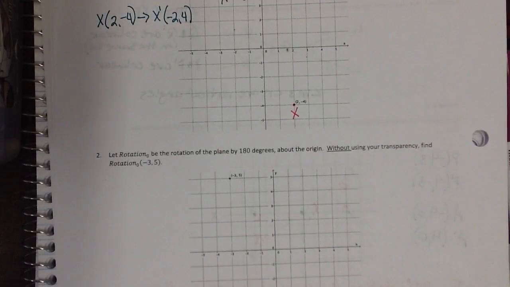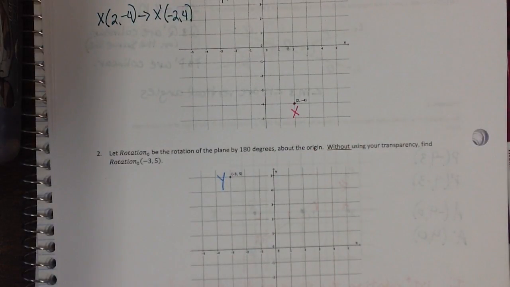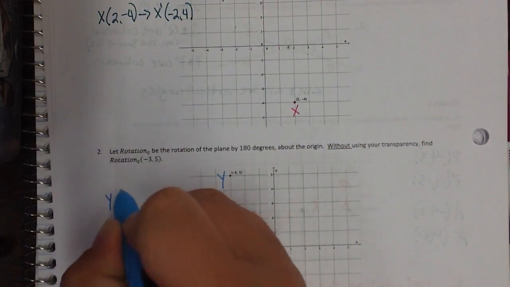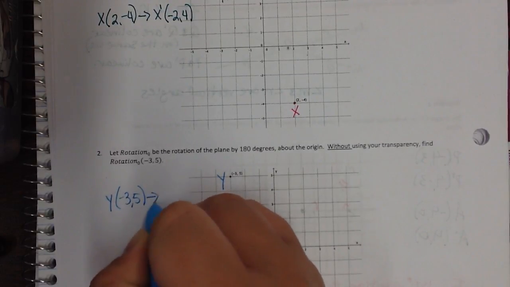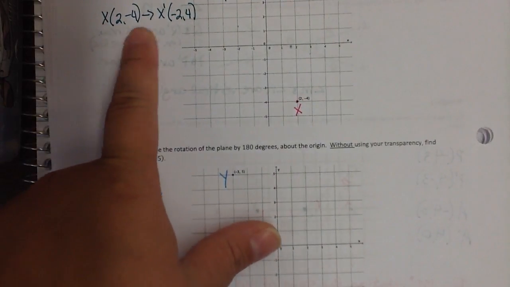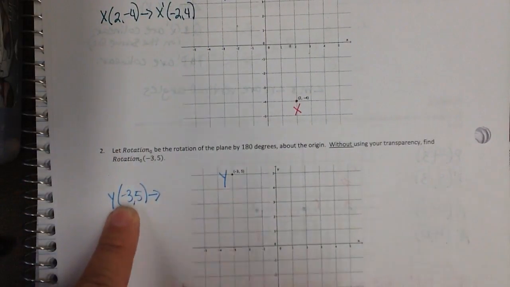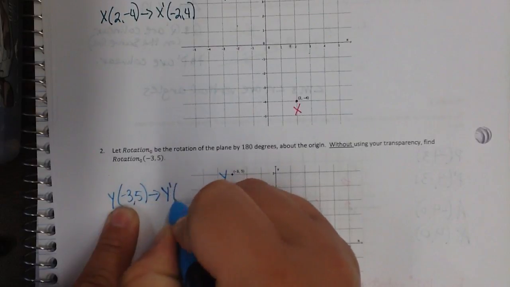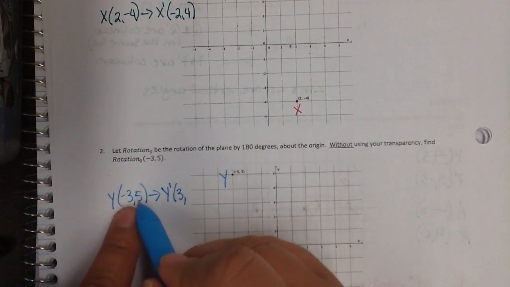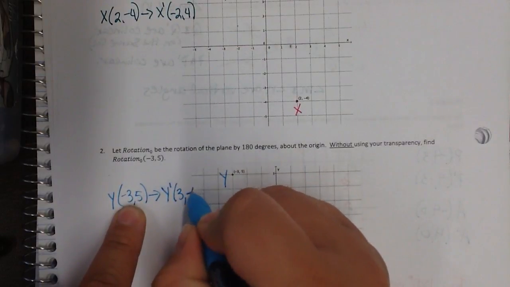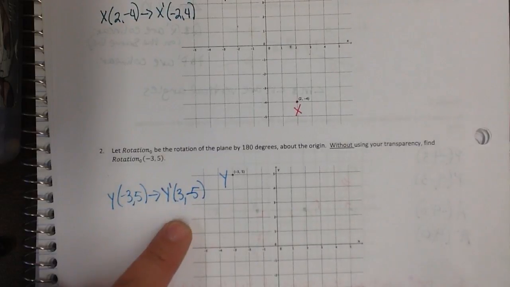And I'm going to label this Y. So Y is at -3, 5. And because of what we talked about here, the signs change. So this is -3, so Y prime will be 3. Negative becomes a positive, and this is a +5, so we're going to get -5. We're just going to change the signs of the coordinates.